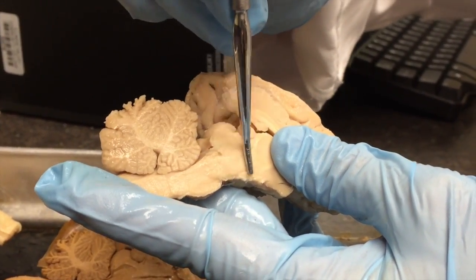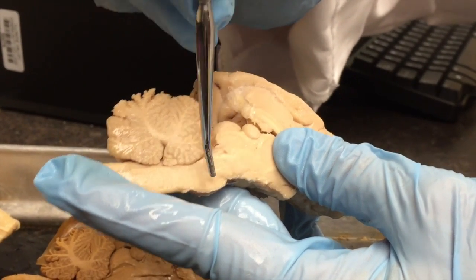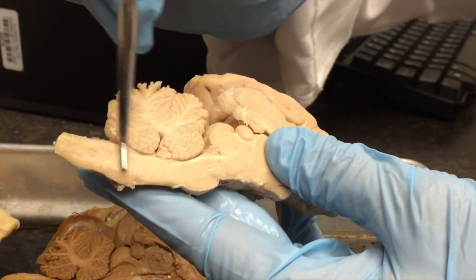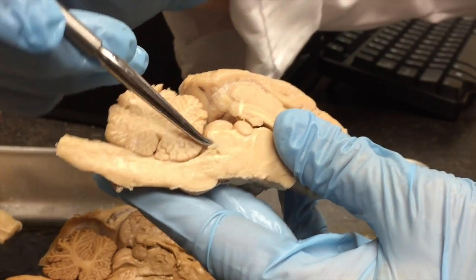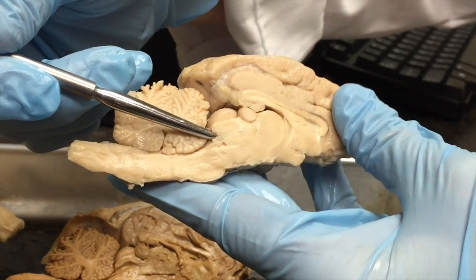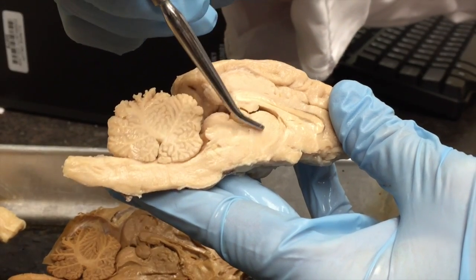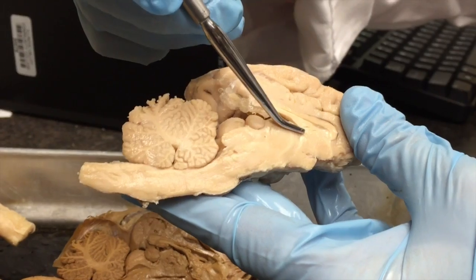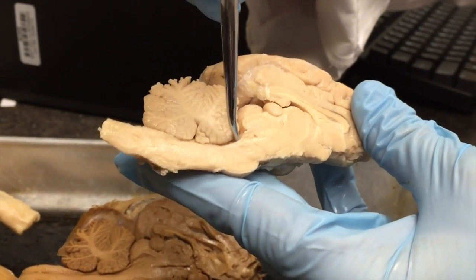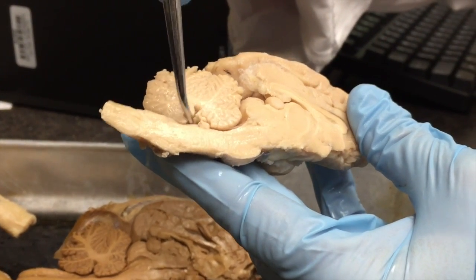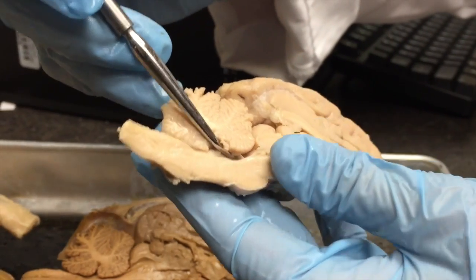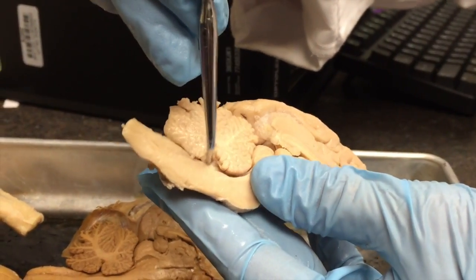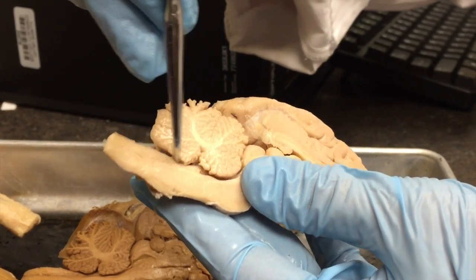So our cerebral peduncles are here. Here is the very small pons, and here is our medulla oblongata. But the purpose of that cerebral aqueduct is to take cerebrospinal fluid from the third ventricle, which is where the thalamus and the hypothalamus are sitting, to the fourth ventricle. The fourth ventricle is going to be sitting below the cerebellum in the sheep brain. So right here, this little area is our fourth ventricle.